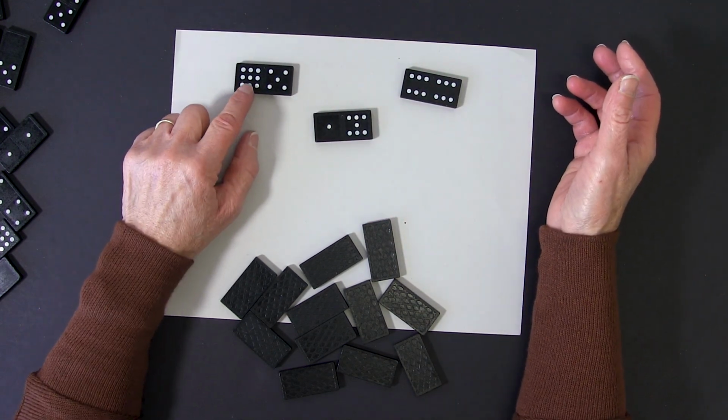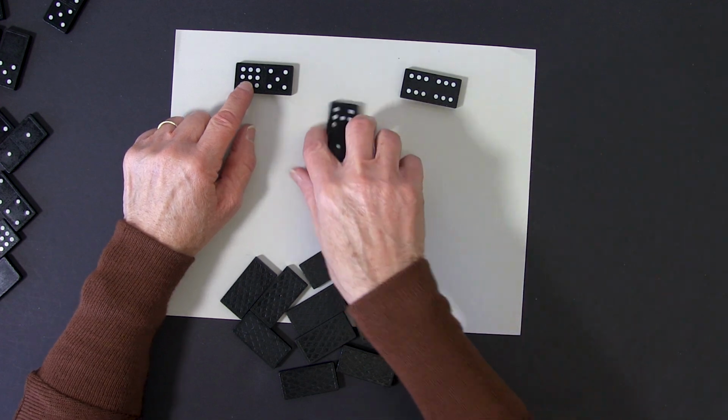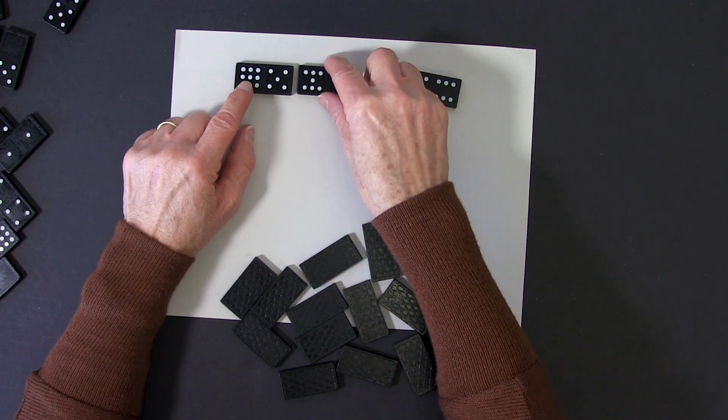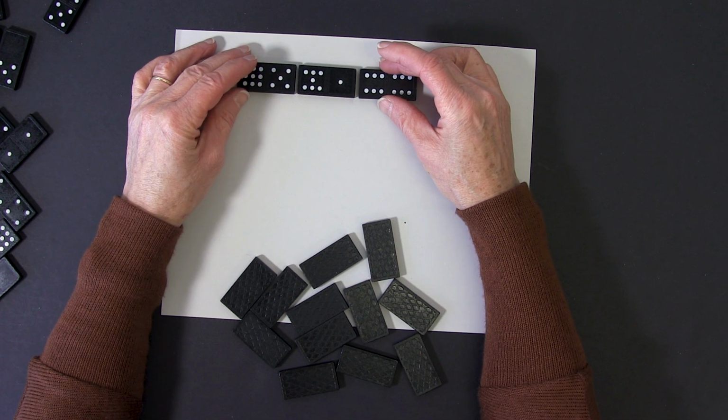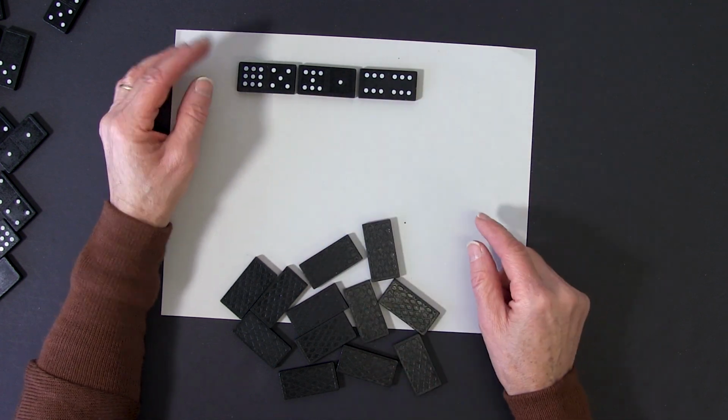So I have 9 here, so I definitely want that one first. This one is 7 and 1, and 6 and 6. So what I've done is I've created a 6-digit number.